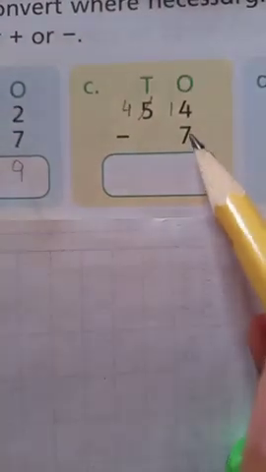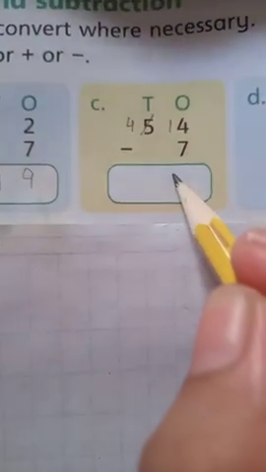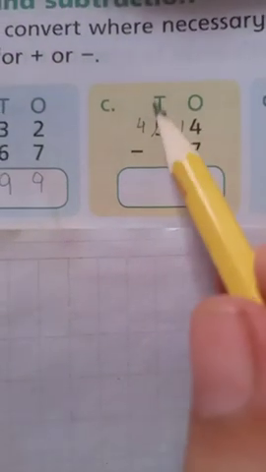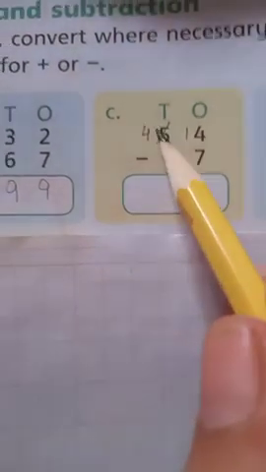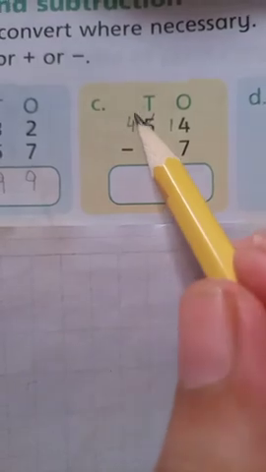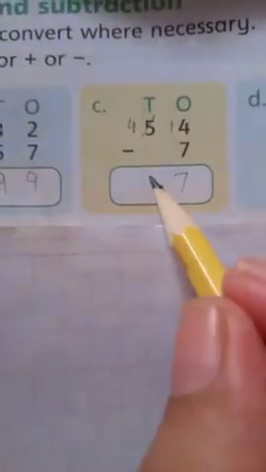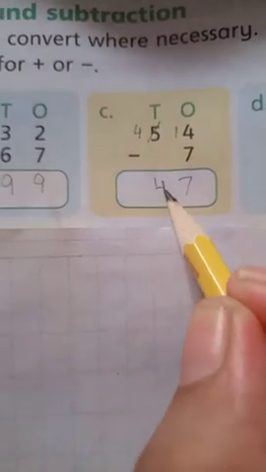When I subtract 7 from 14, my answer is 7 here. Look, I have written 7 here. And next is the tens column. In the tens column, here we are left with the number 4 and there is no number beneath it, so I am writing this 4 just in the tens column.